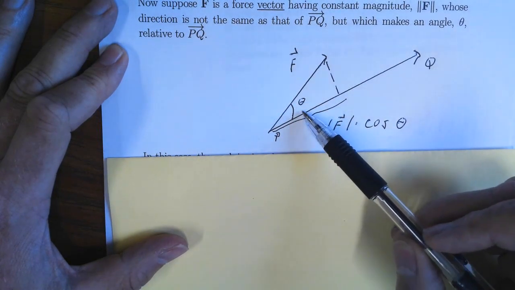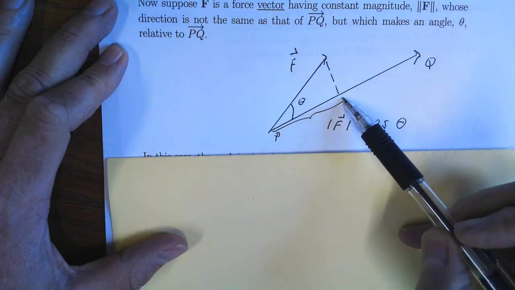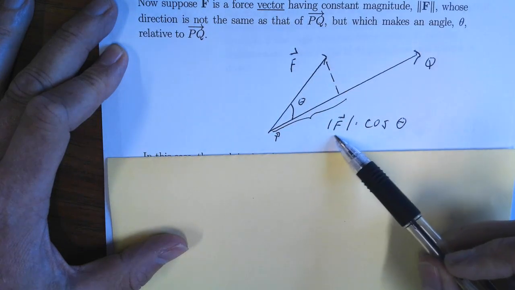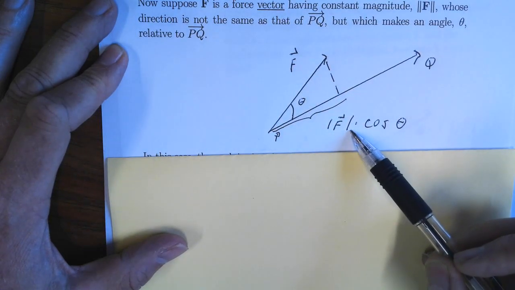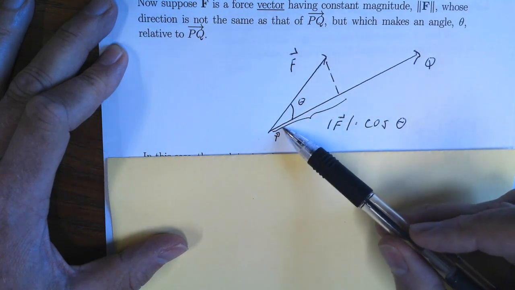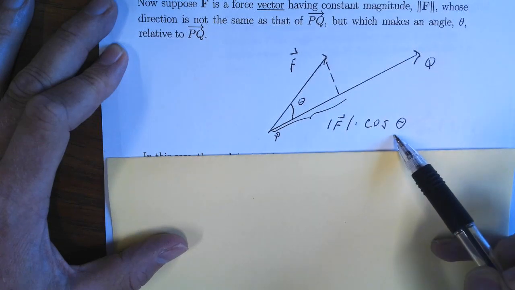We know that the cosine of this angle theta is the adjacent, which is that length, divided by the hypotenuse, whose length is right there. So if you use a little bit of trigonometry, just rearrange things, this distance right here would be the magnitude of F times the cosine of theta.